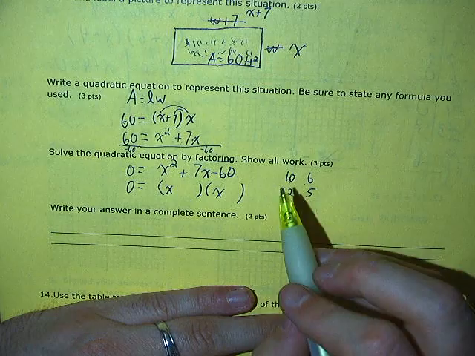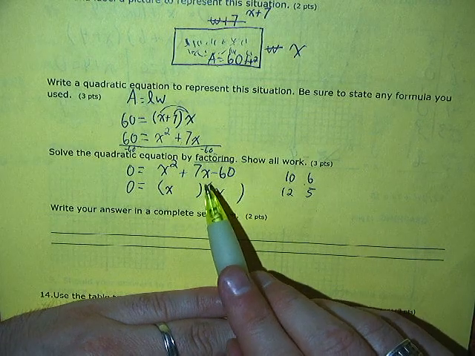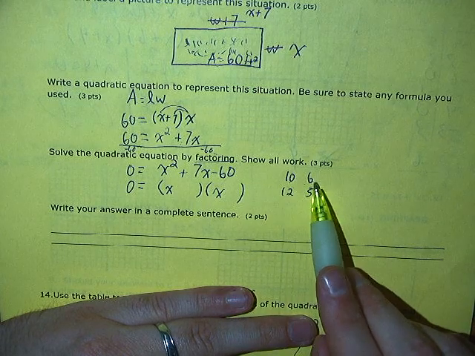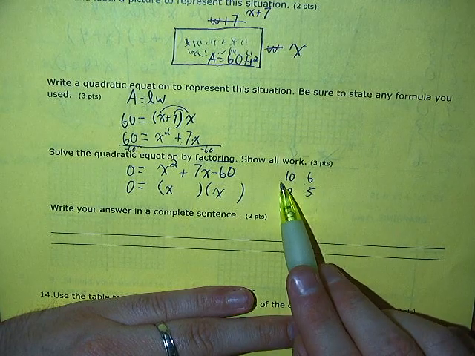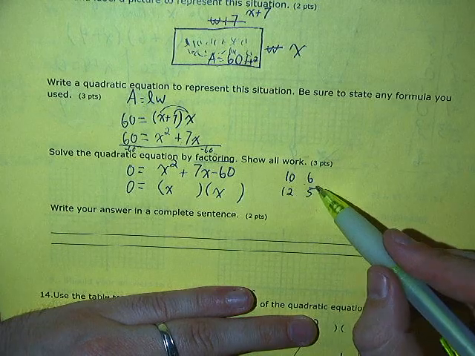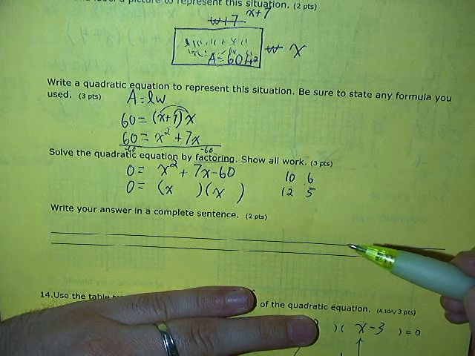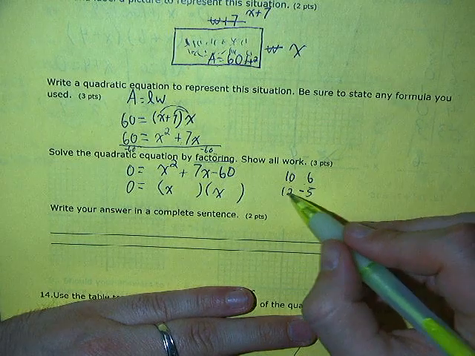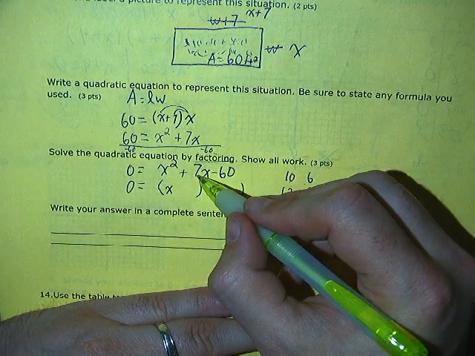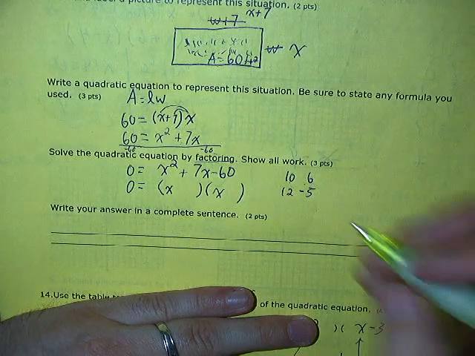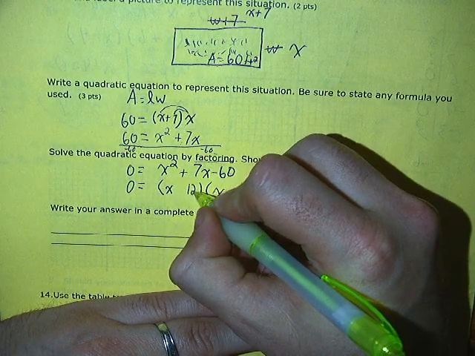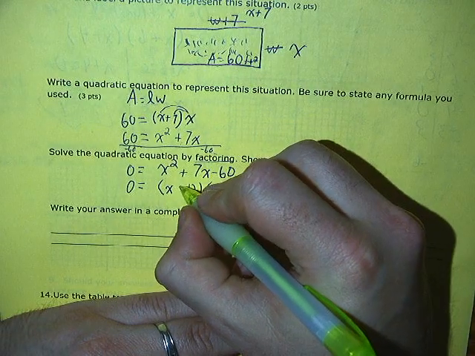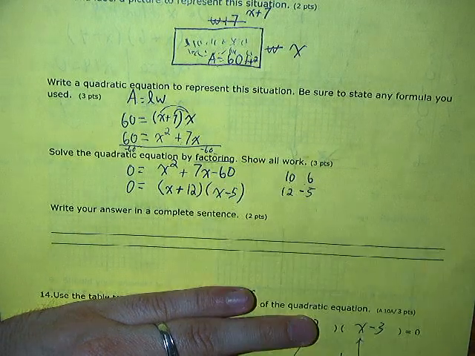You need both. Although, we kind of missed something, didn't we? It's not 60, it's negative 60. These two do not multiply to give me negative 60. They multiply to give me positive 60. One of them has to be negative. So if I make it a negative 5, then 12 plus negative 5 makes it be 7. Those are my two numbers I'm going to use. 12 and negative 5. And that 12 has got to be plus.